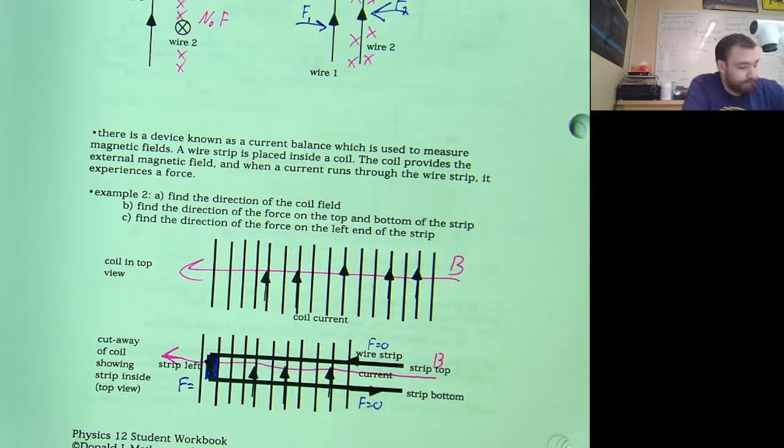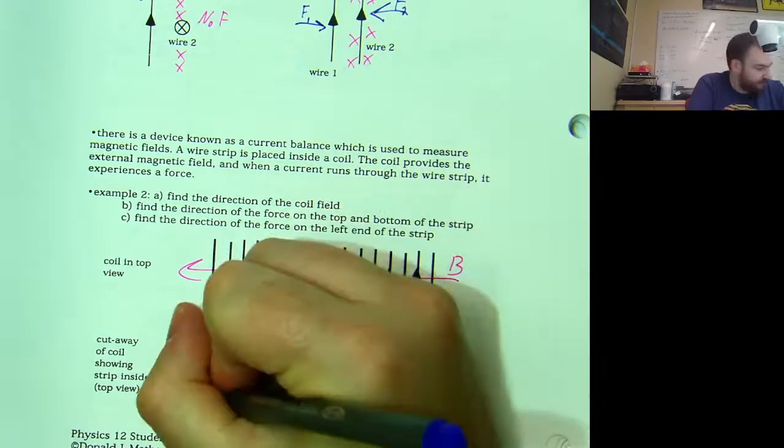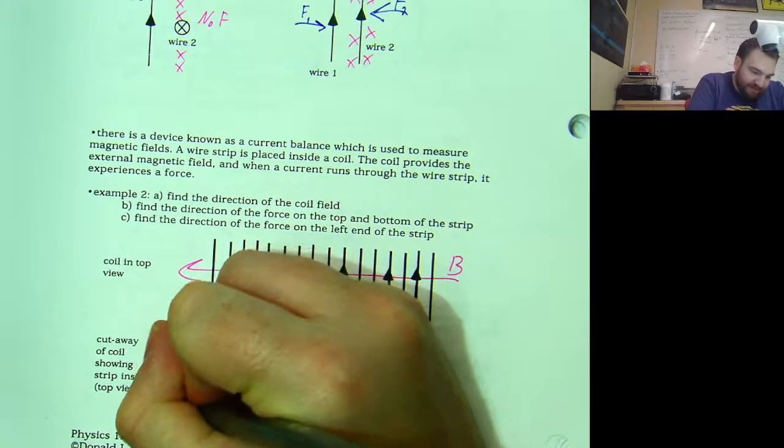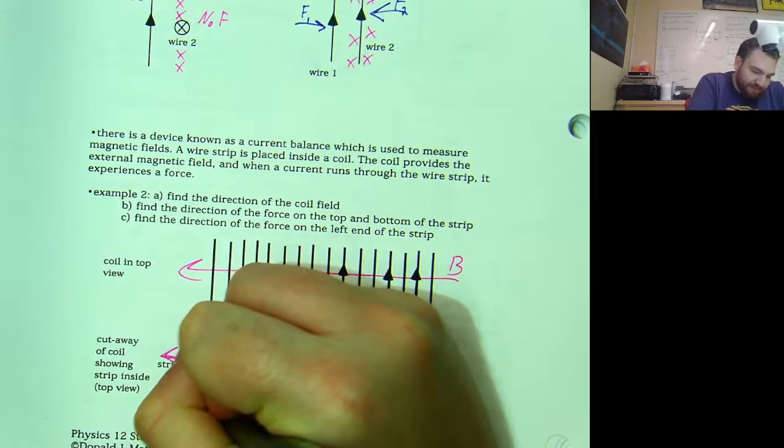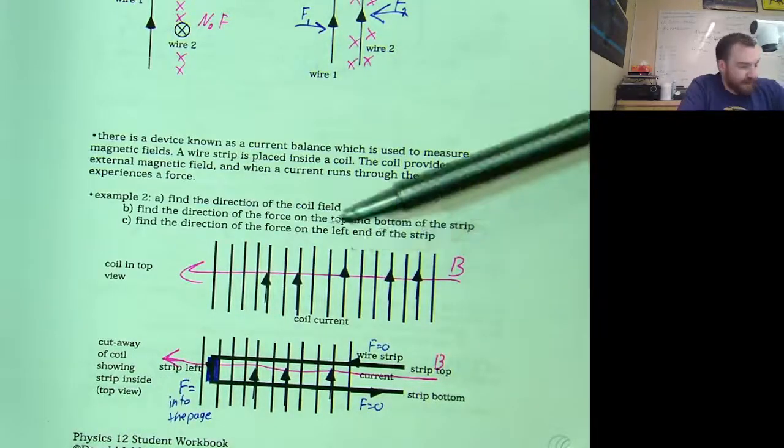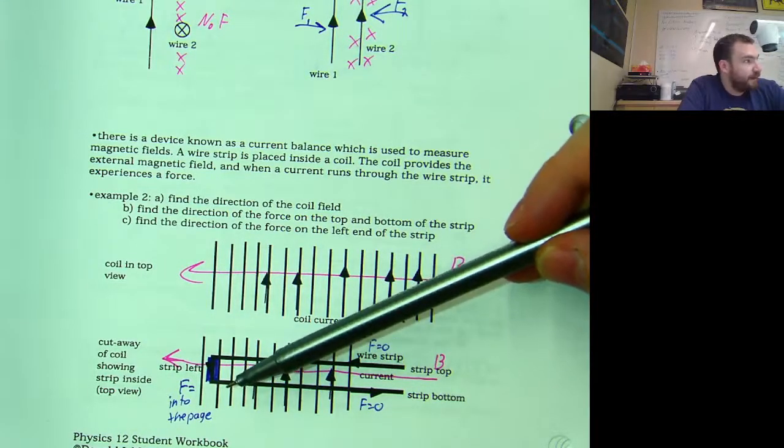Which direction? We can agree it's into the page. I shouldn't say down, I should say into the page. Into the page. So we're cool with how this could then function as a balance.